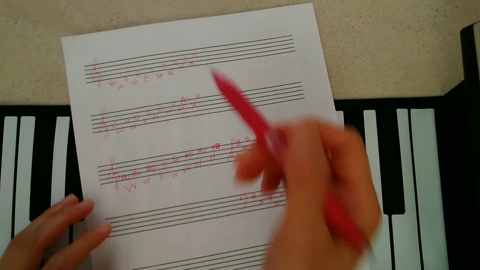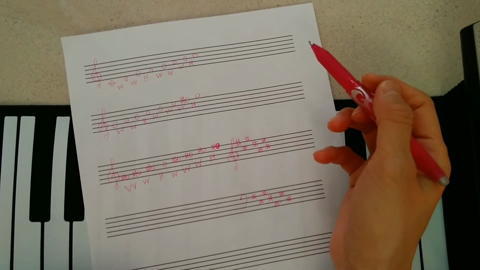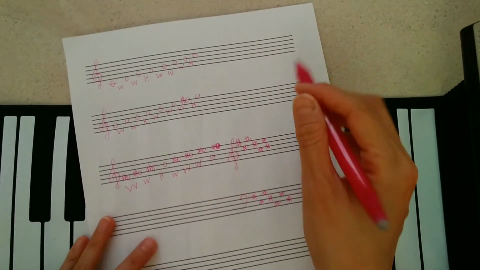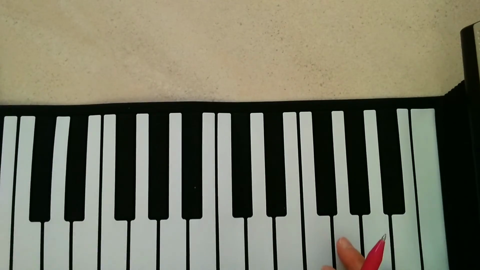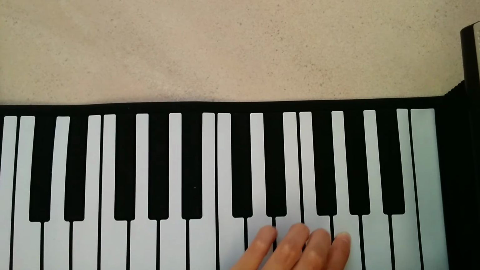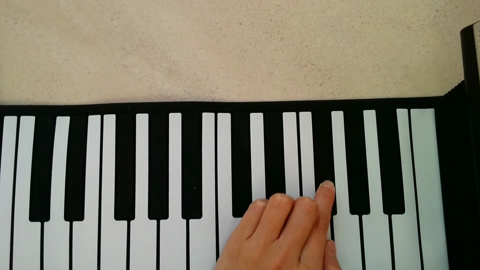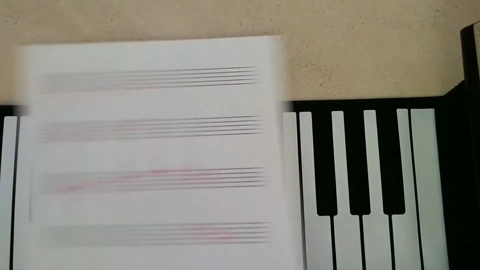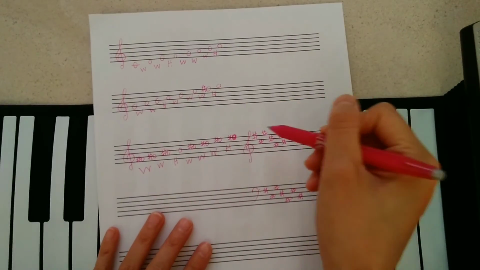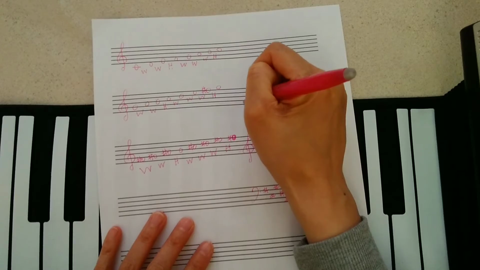So how do you find the sharps? For G major, look at G, G's here. We go down a half step, which is F sharp. Then it'll be all the sharps up until F sharp, which is just F sharp.